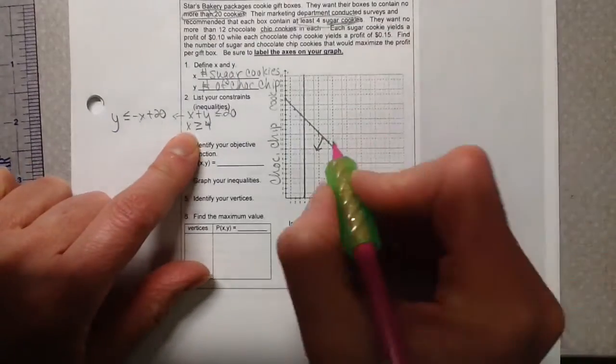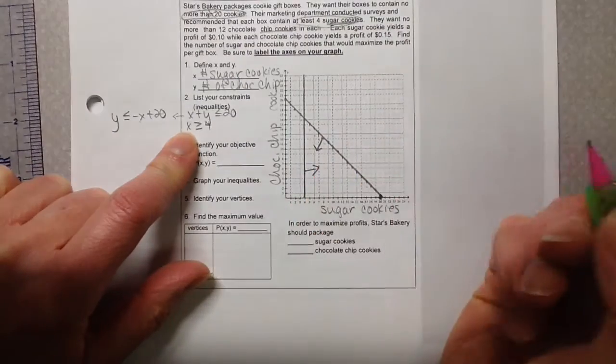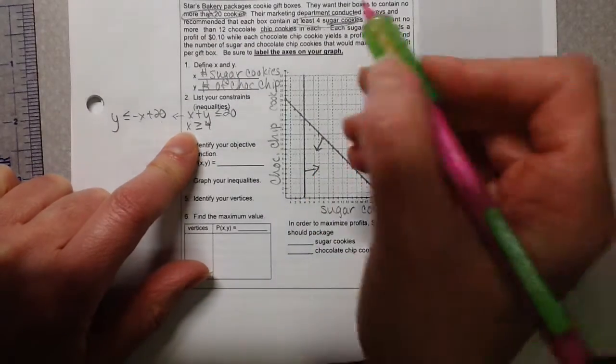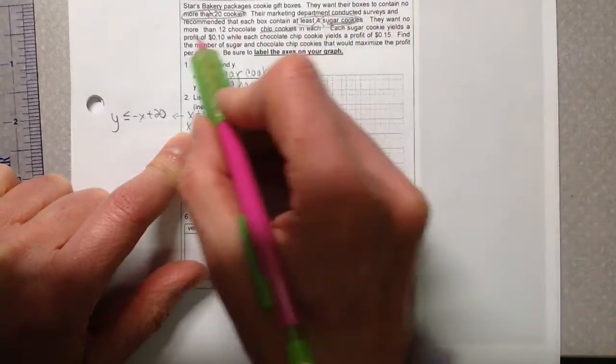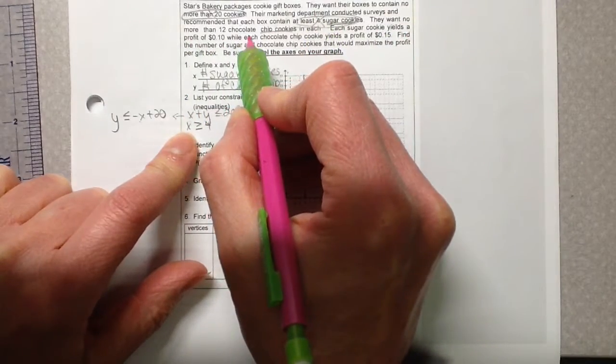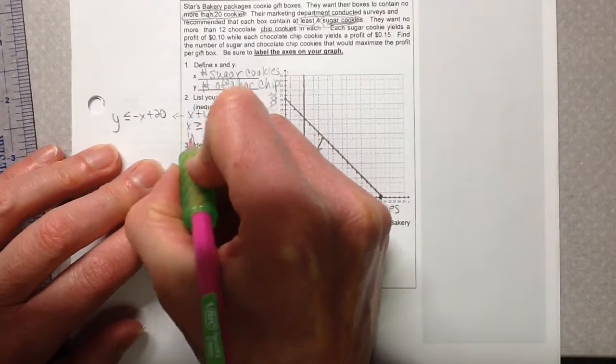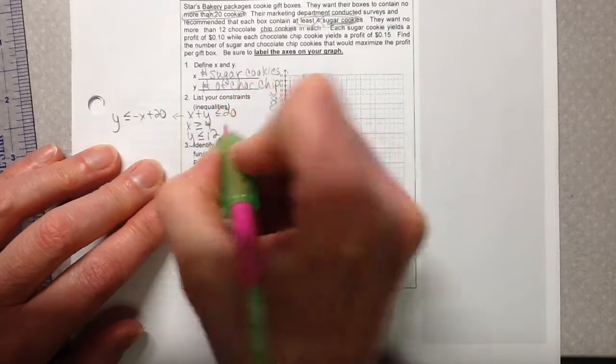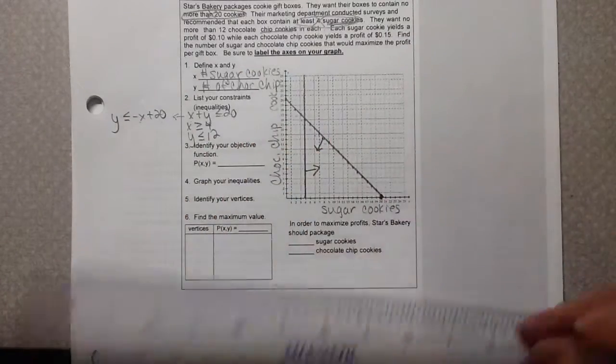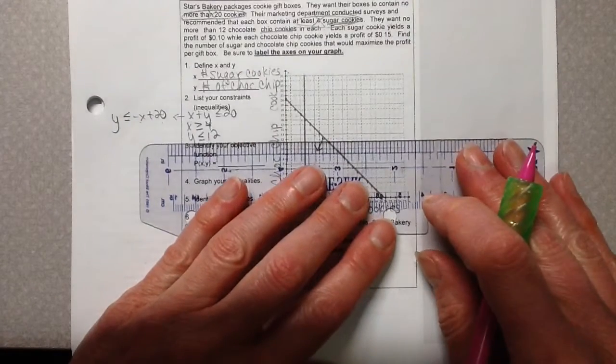And this says greater than or equal to 4, so it's going to go this way. And we've taken care of that information. They want no more than 12 chocolate chip cookies. So chocolate chip cookies are represented by Y, so we're going to say Y is less than or equal to 12, which makes us have a horizontal line crossing the Y-axis at 12.